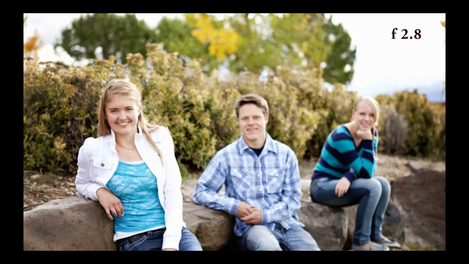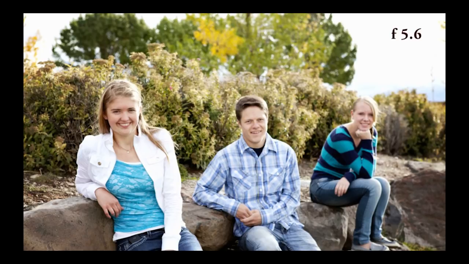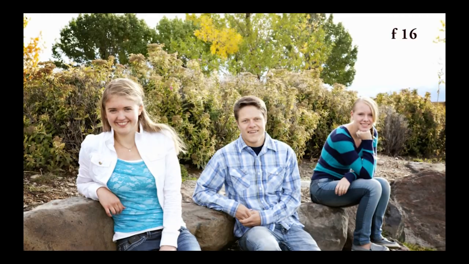If I were to shoot this group of people with a low f-stop of 2.8, you can see 2 of them are out of the depth of field and are pretty blurry. Here's the same group of people at f5.6. Keep your eye on the girl in the back right as we raise it to f16, and you can see how much more of your image is in focus with a wider depth of field. So always remember to use a higher f-stop with group pictures so no one is left out of focus.